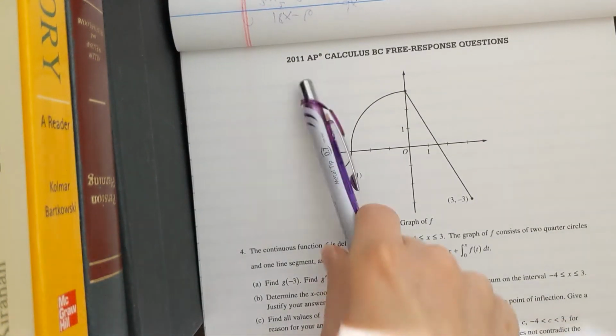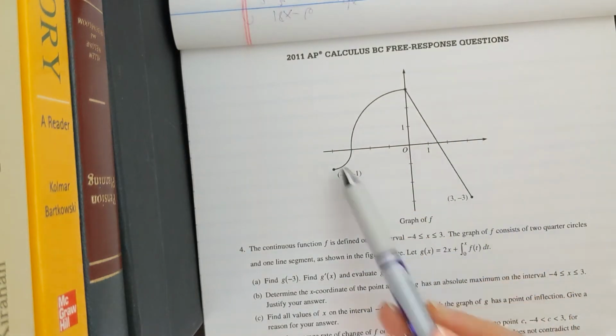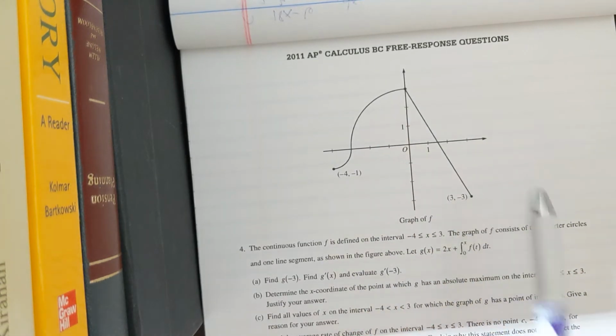Howdy, we've got 2011 number 4, and I'm going to be doing part D. In 2011, we have this graph of f. We've got a quarter of a circle, and a line. We're told a couple of points. We can read some other points on the graph.